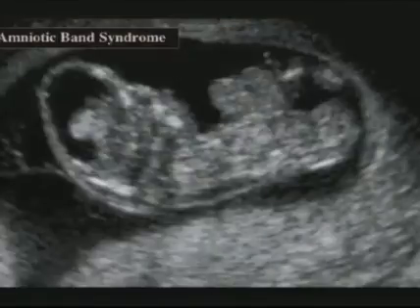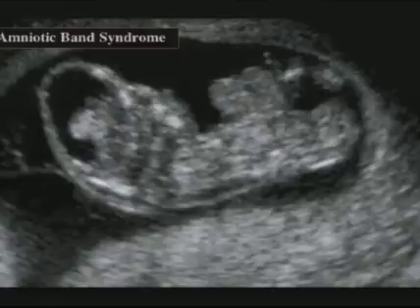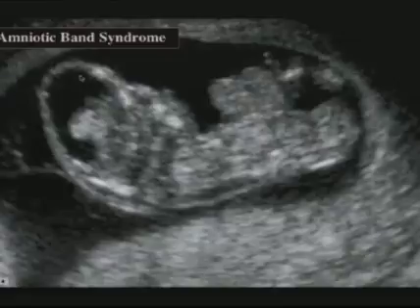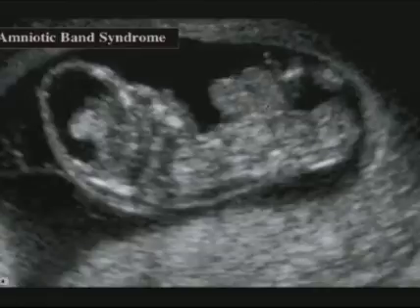This is a fetus that has amniotic band syndrome. This fetus was about 11 weeks, and you can see that there are a lot of abnormalities here. There is a large encephalocele here. There is a large anterior abdominal wall defect right here. You can actually see the bands right in here and in there.